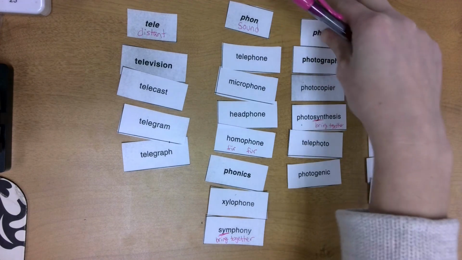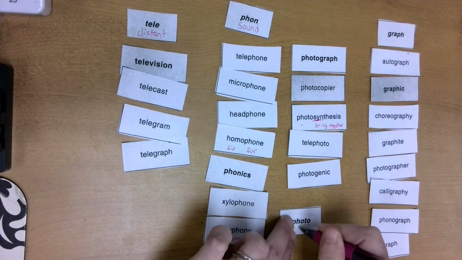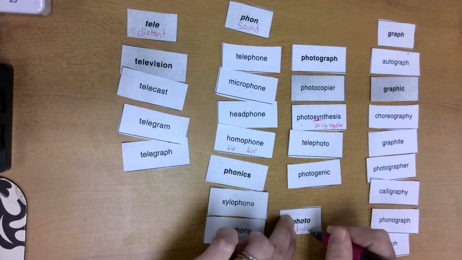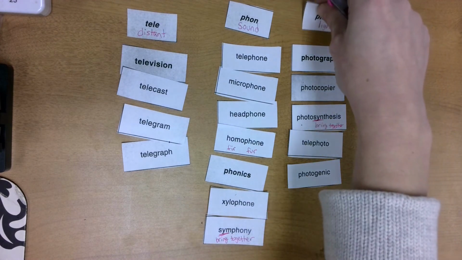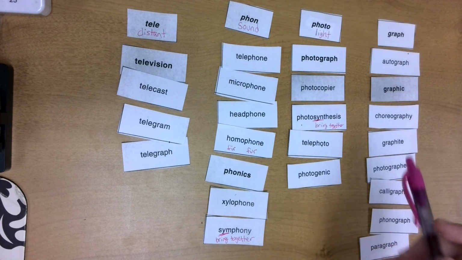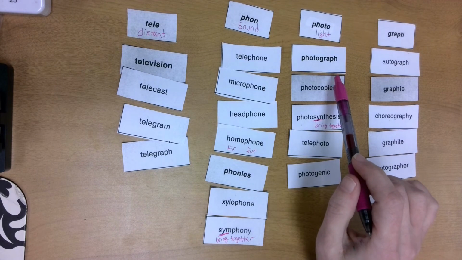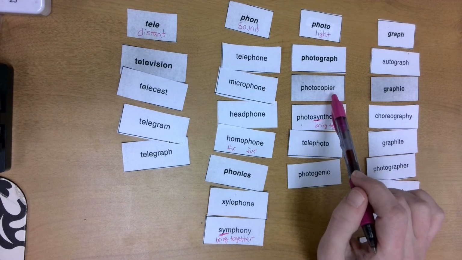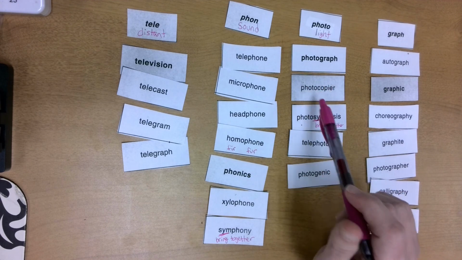Okay, so photo is a word part that means light. Think about that. A photograph. It's created out of light, right? You need that flash. A photocopier. We got a flash in there too. It copies with light.